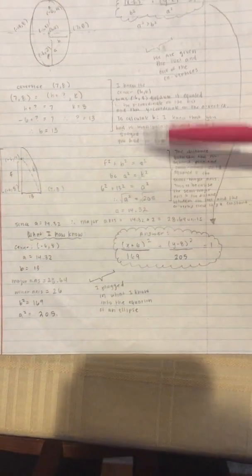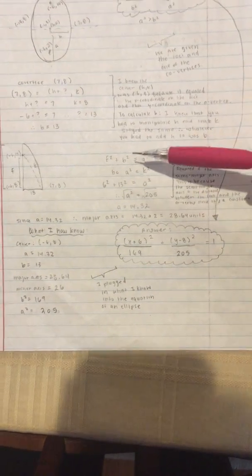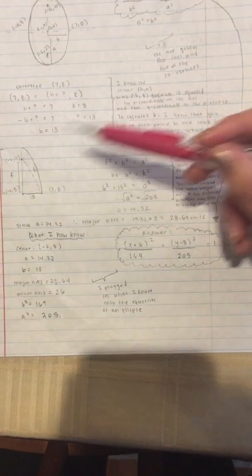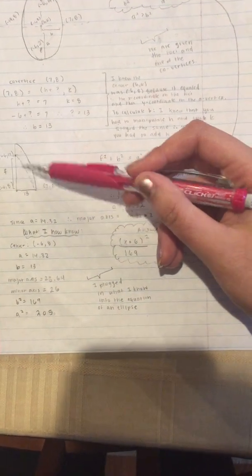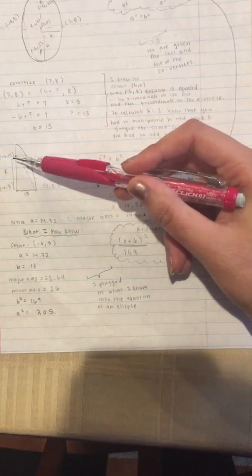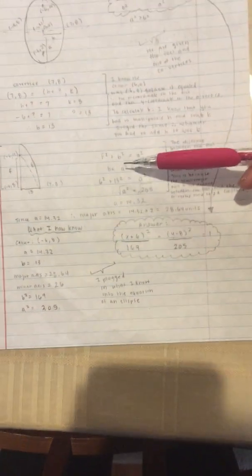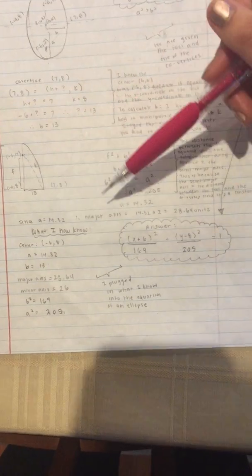And this is essentially saying that the distance between the foci and the center squared plus this distance over here equals this. And k squared is equal to a squared because of the fact that it's a constant.